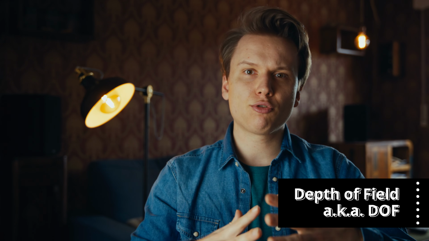Now here's where things get interesting. The aperture doesn't just control the exposure of your photo, it also affects something called depth of field. And depth of field is sort of the range of sharpness in your image. A wide aperture creates a shallow depth of field, which blurs the background and makes the subject pop, perfect for those dreamy portraits and creamy bokeh shots.